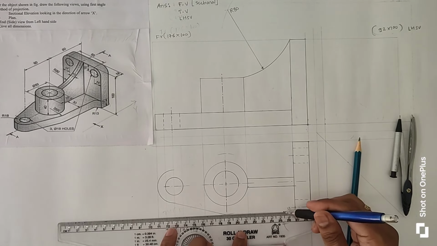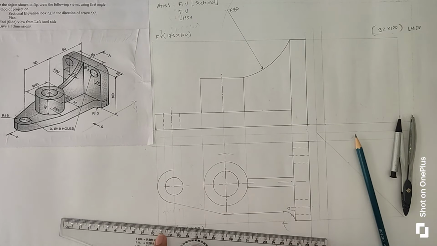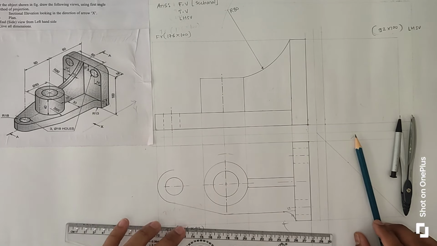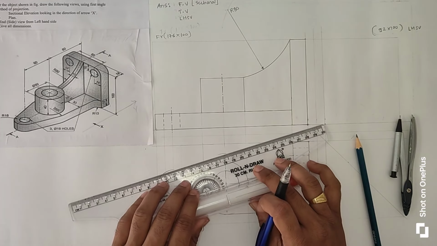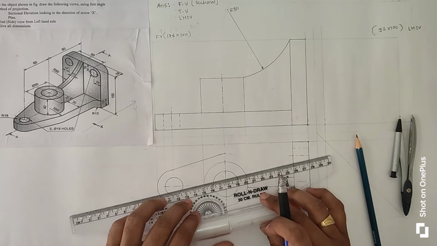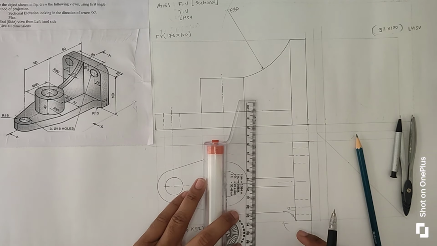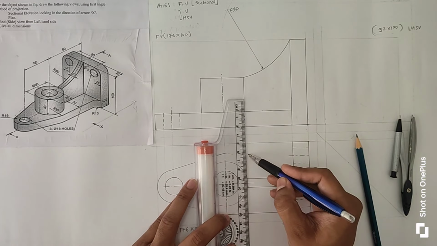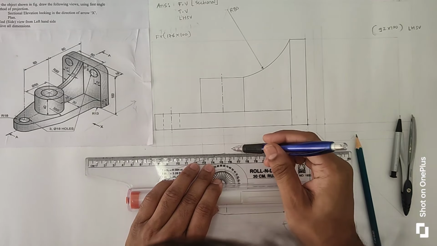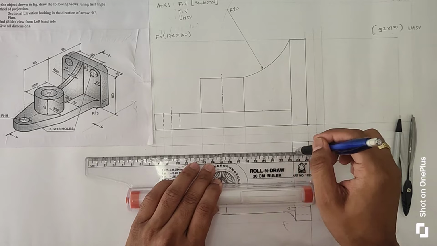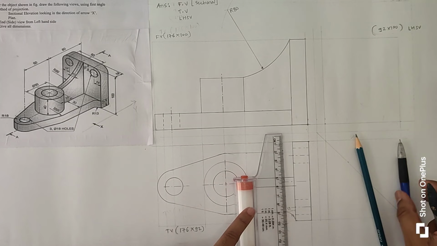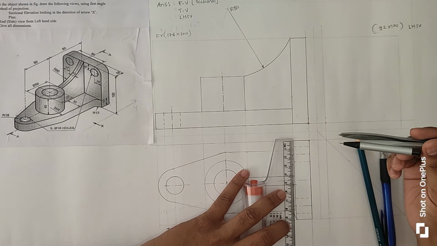Now this is a line. Similarly we will do this for the upper area. First a common tangent on both curves, then a line at 30 mm, 3 centimeter. Then from this point 13 mm on both sides.